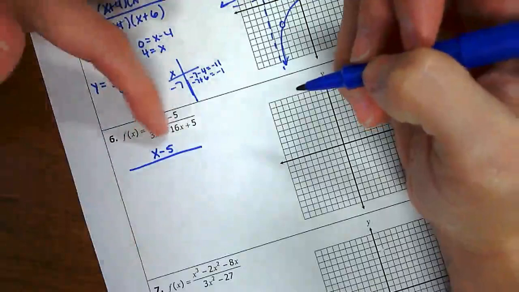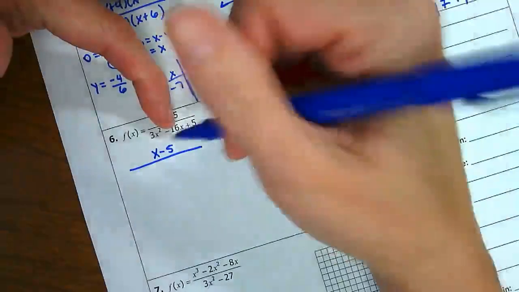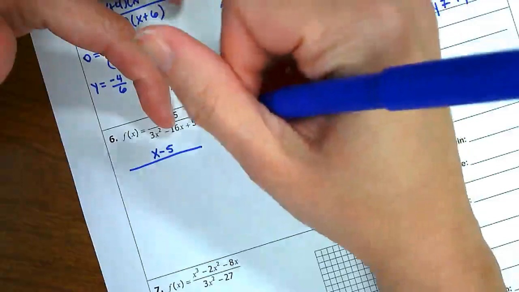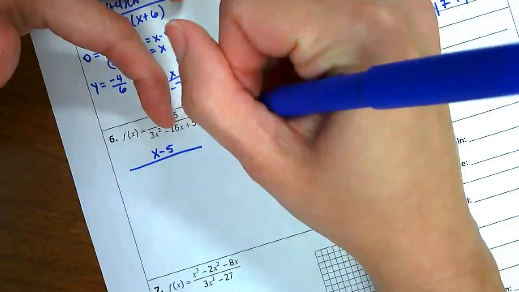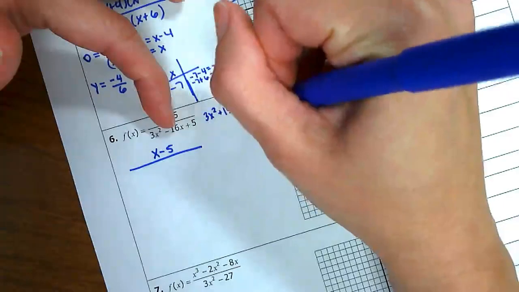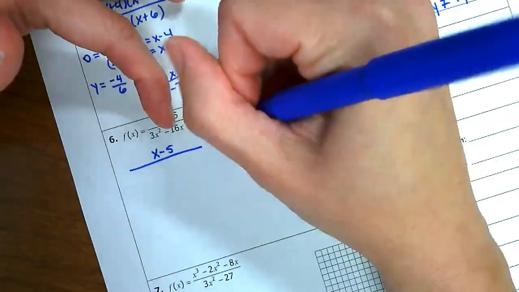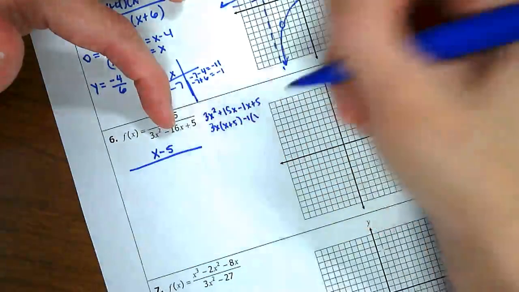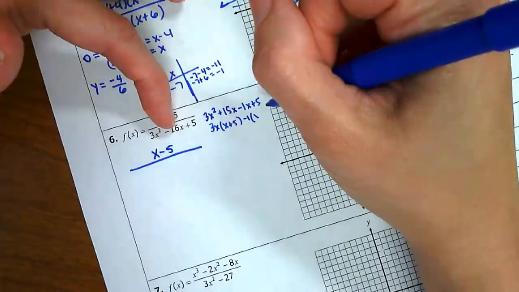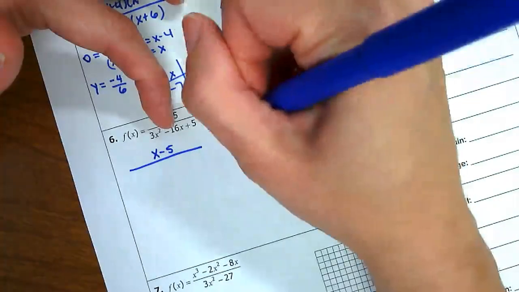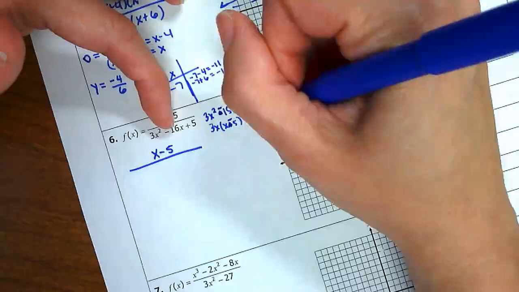For number 6, I've got x minus 5 in the top. In the bottom, I have 3 times 5 is 45. I'm looking for factors of 45 that add up to negative 16. Oh, wait, 3 times 5 is 15. So I'm looking for factors of 15 that add up to negative 16. So 3x squared plus 15x minus 1x plus 5.